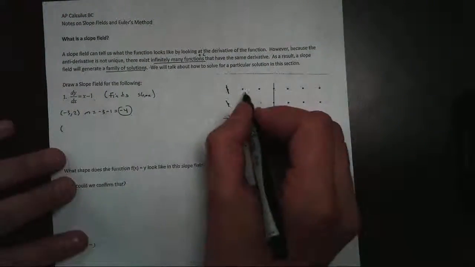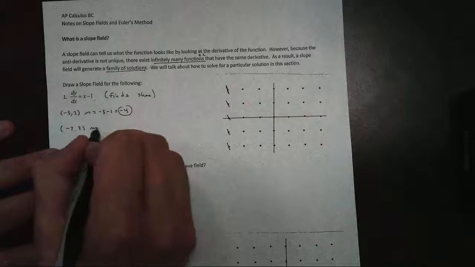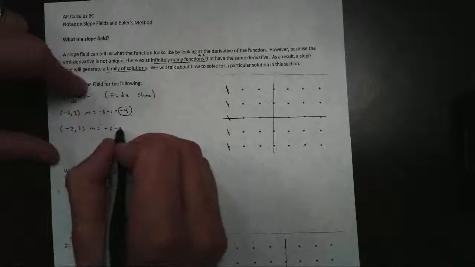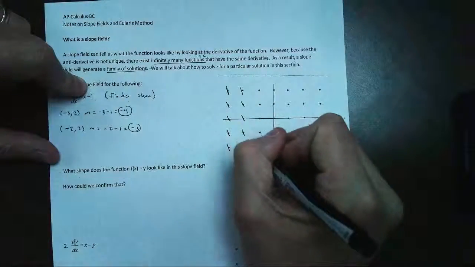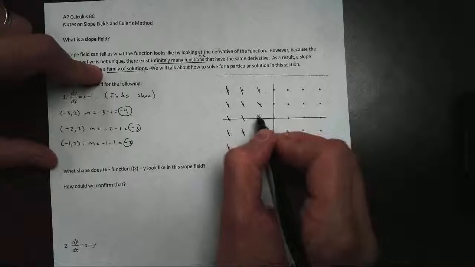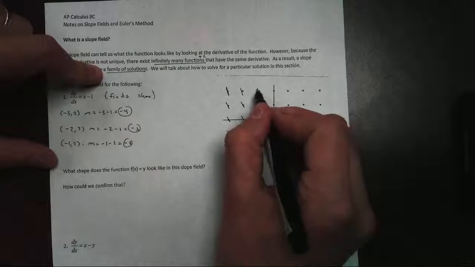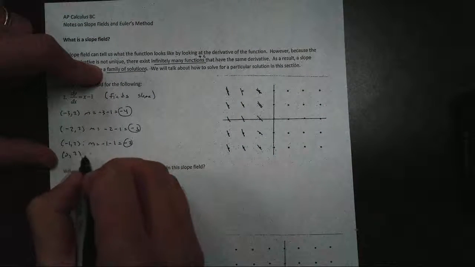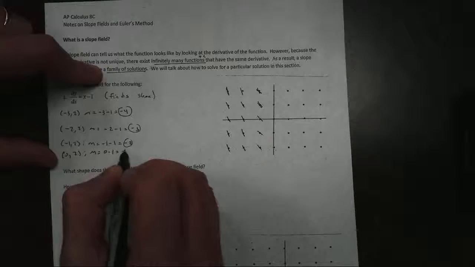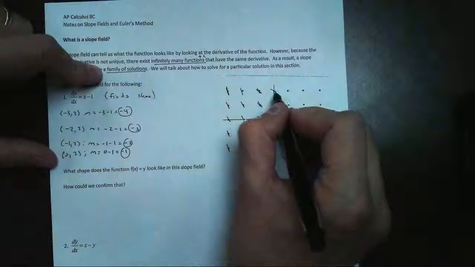If I go to the next one over here, -2, 2, its slope, plugging it in, it says -2 minus 1 is -3. And likewise, all of these will have the slope of -3. Now, I'm guessing about what the slope looks like at -3. It's not perfect, okay? The next one, -1, 2, to get its slope, -1 minus 1, and I get -2. So everything here has a slope of -2. Whoops. Not perfect again, but you get the idea. And do the next one, 0, 2. I get m equals 0 minus 1, or -1. So everything at 0 is going to have a slope of -1.